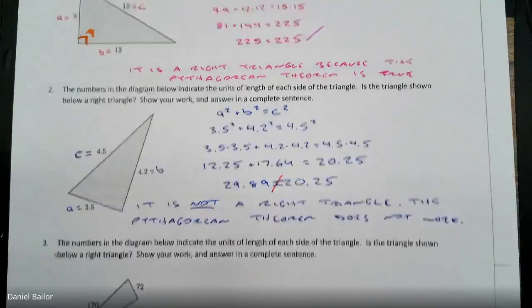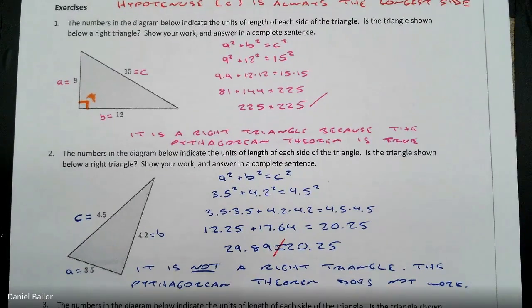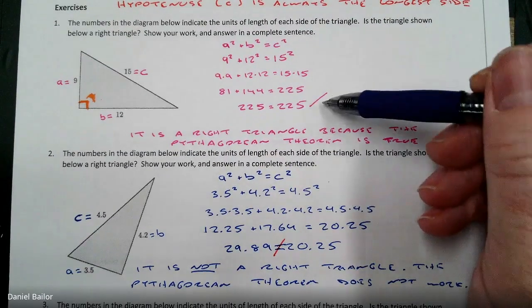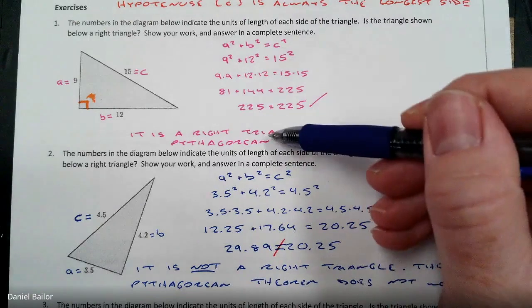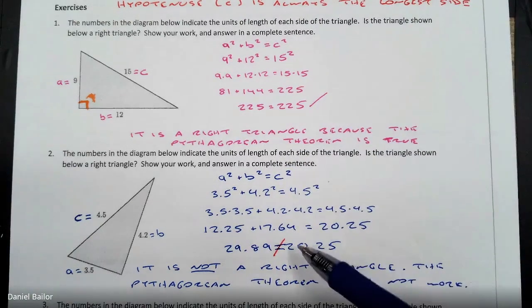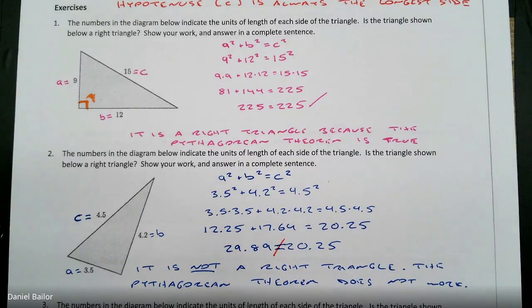So in example 1, the Pythagorean theorem was true. It is a right triangle. Example 2, the Pythagorean theorem is not true. It is not a right triangle. We're going to do some tests right now. We're going to keep going. There's a few more triangles we're going to test.